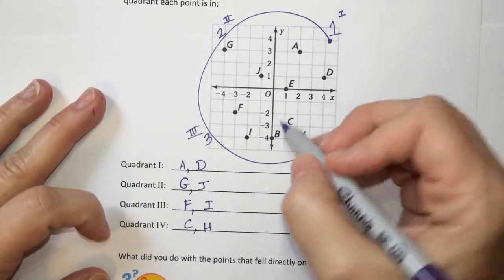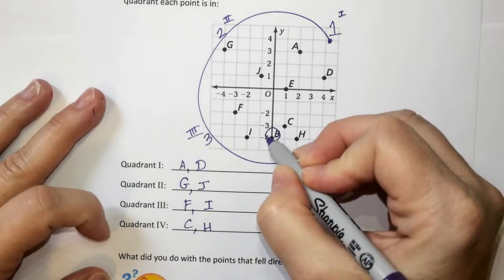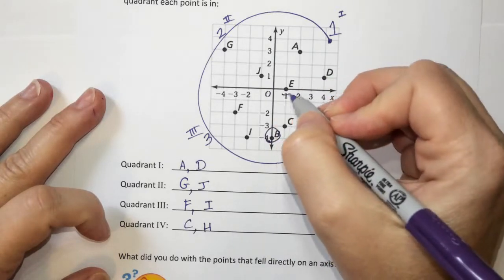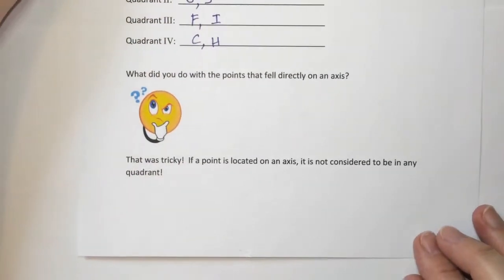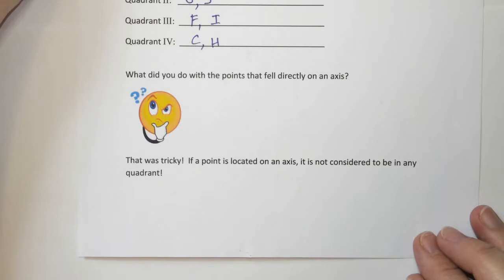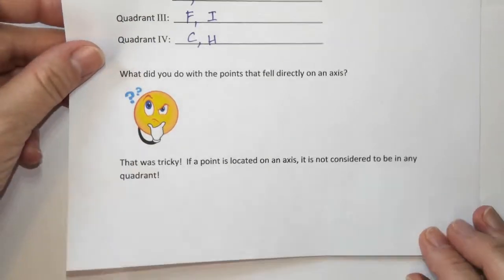But wait a second. What did you do with these points here, B and E, the points that fell directly on an axis? That was tricky. If a point is located on an axis, it is not considered to be in any quadrant. I used to think that you could say that it was between the two quadrants, but that's not considered acceptable. Just say that it's not in any quadrant. E and B do not lie in any quadrant.